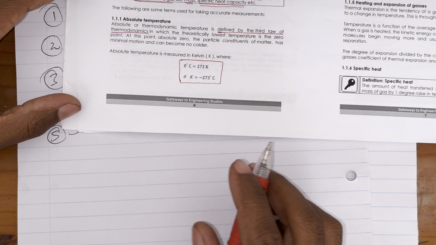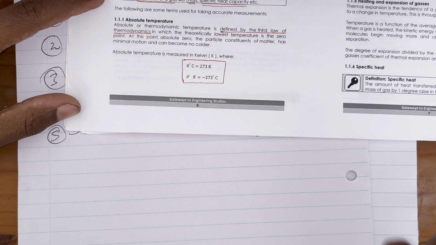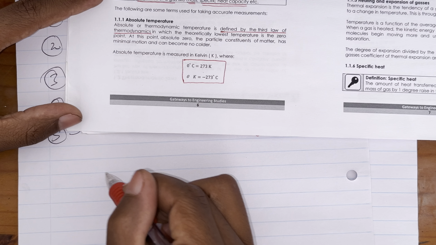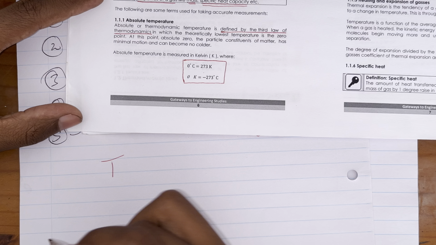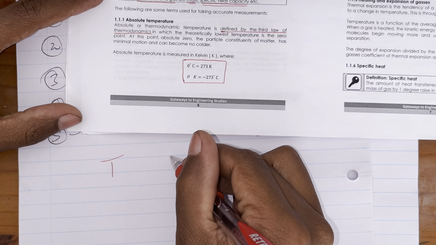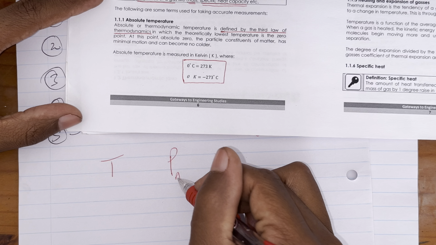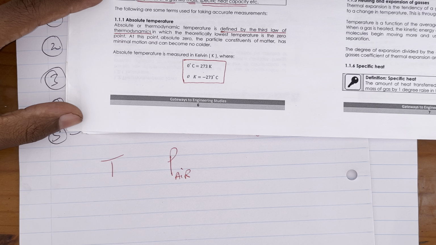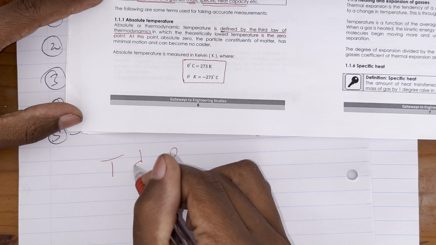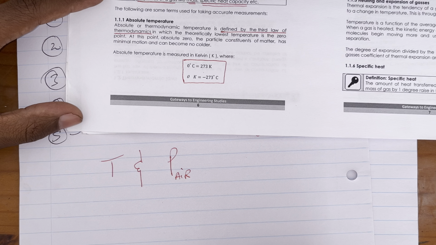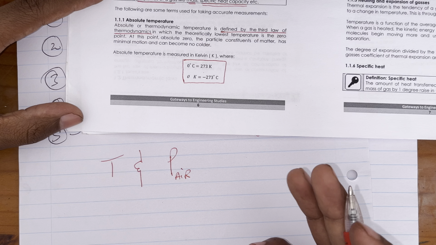All right, so according to the introduction, you have this thing called temperature. And then you also have this thing called air pressure. For now, I'm just going to write P and then qualify it by saying air. So you have both of these things. Now here's what's happening there.